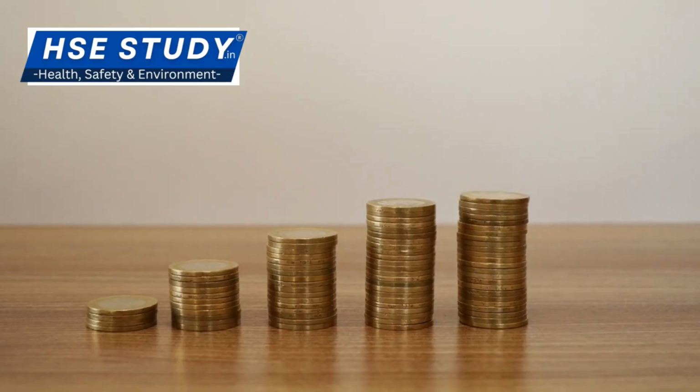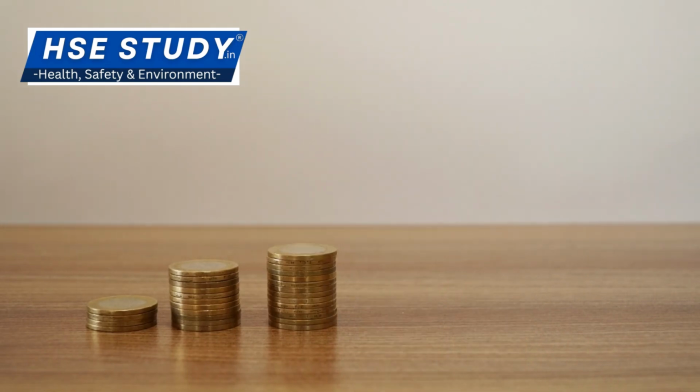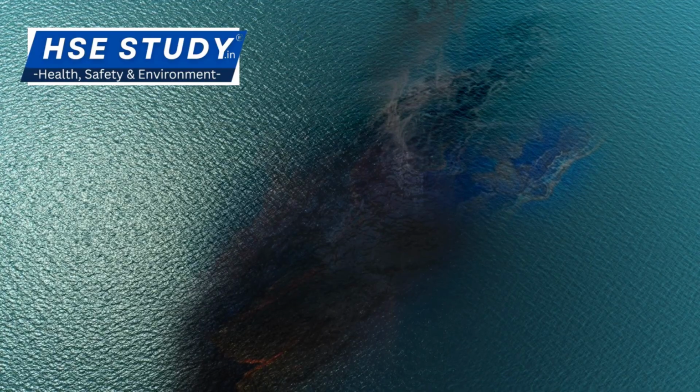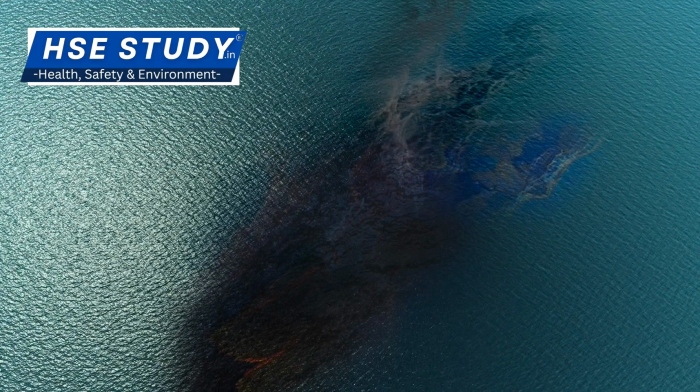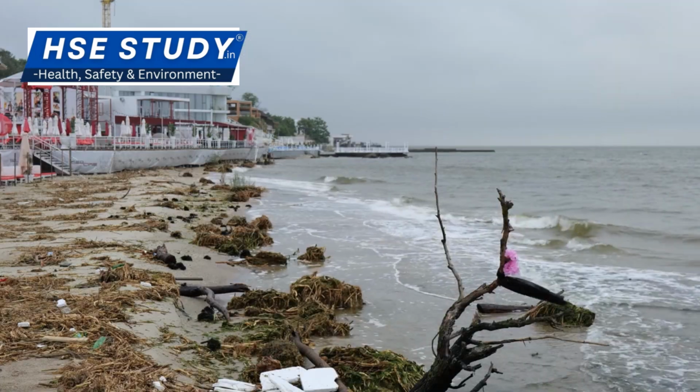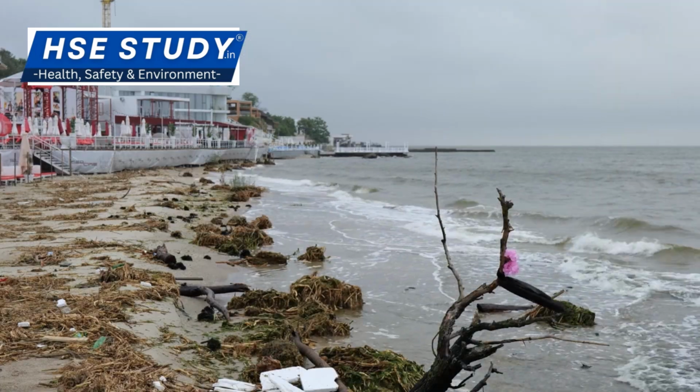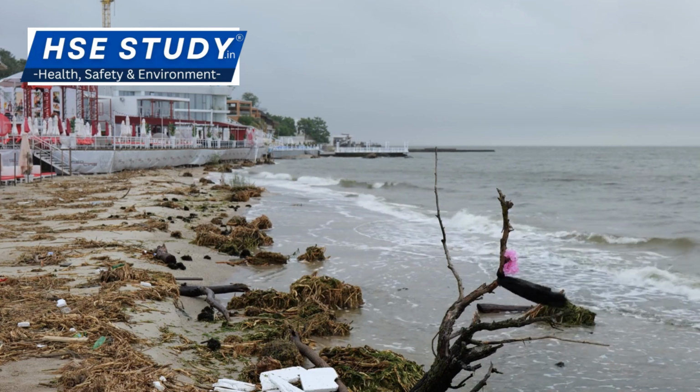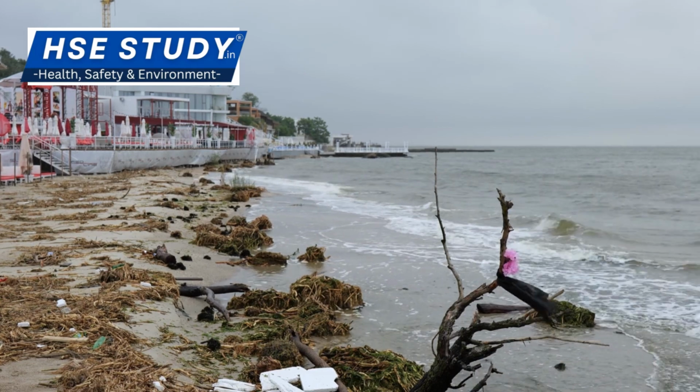The jaw-dropping example, when risk assessment goes wrong. Here's where it gets wild. Remember the Deepwater Horizon oil spill in 2010? Botched risk assessment missed critical safety checks, leading to 11 deaths and the worst environmental disaster in US history.